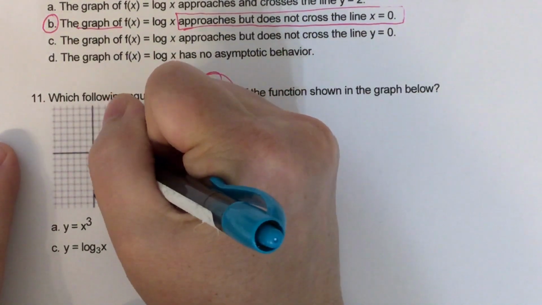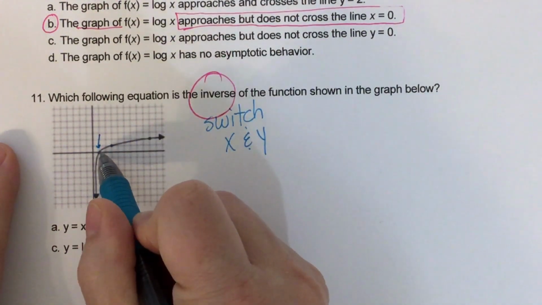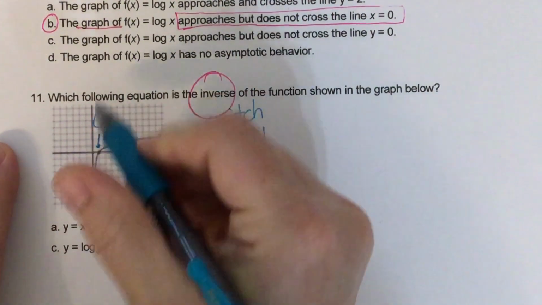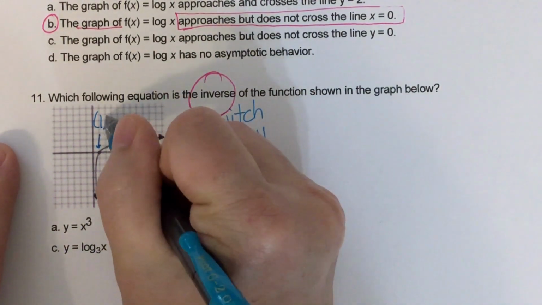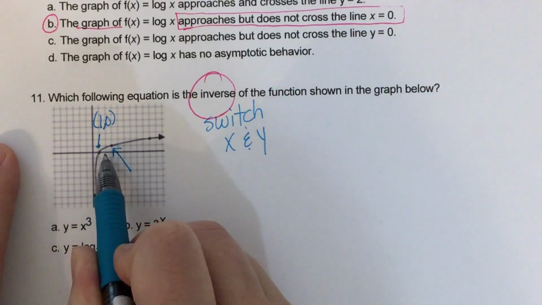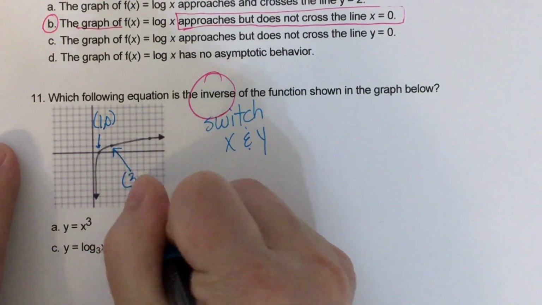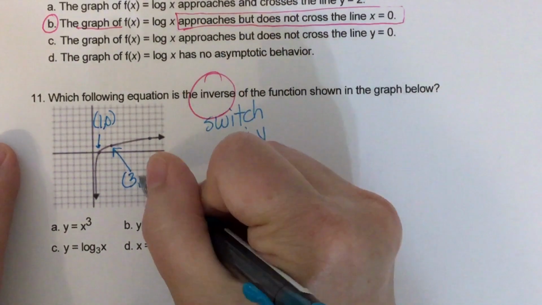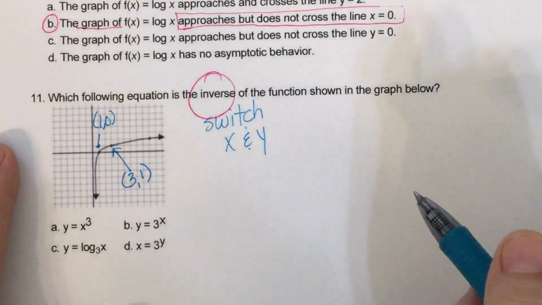So this point right here, you go right 1 to get there, so the x is 1, and you don't go up or down, so the y is 0. This point, to get there, you go right 1, 2, 3, so your x is 3, and you go up 1, so that's the point 3, 1.